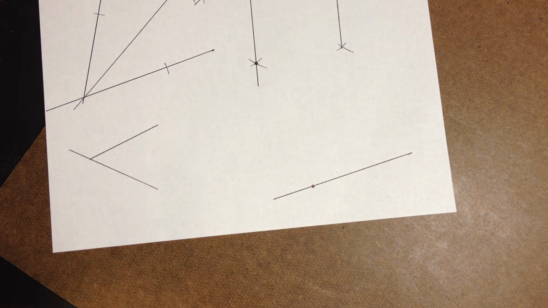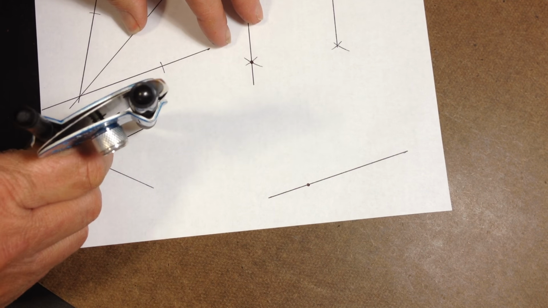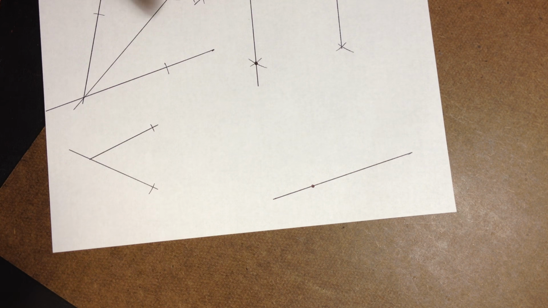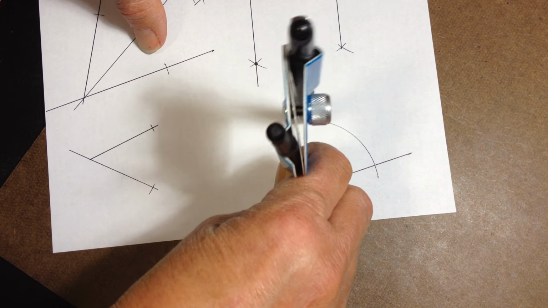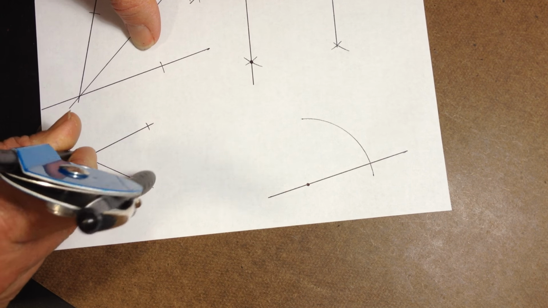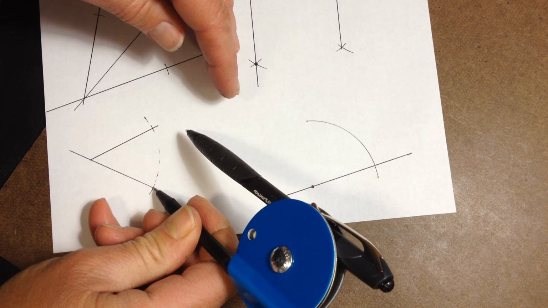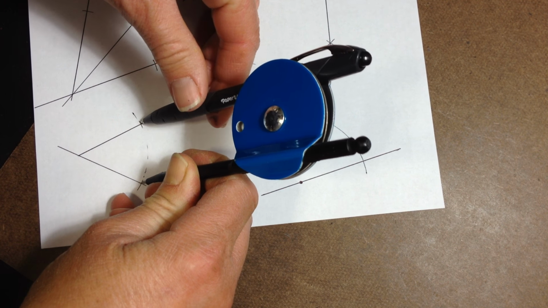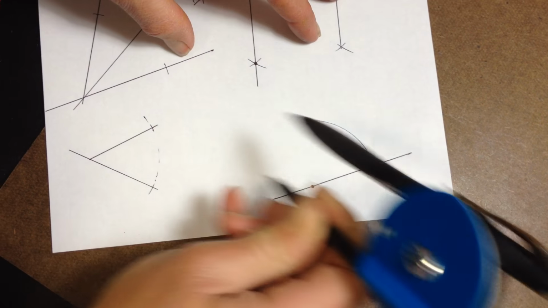Then I'm going to go back to my first angle, and I'm going to mark off equal arcs along the arms of that angle, the sides of that angle, and then I'm going to draw an arc across that angle that matches that arc right there, okay? And then I'm going to measure from here out to across the angle. Spend a little time getting that right.